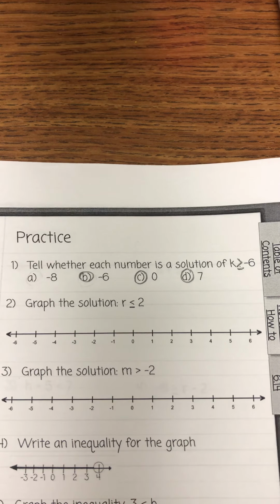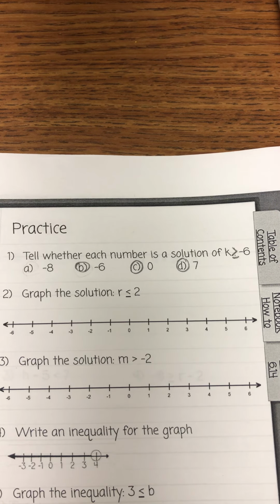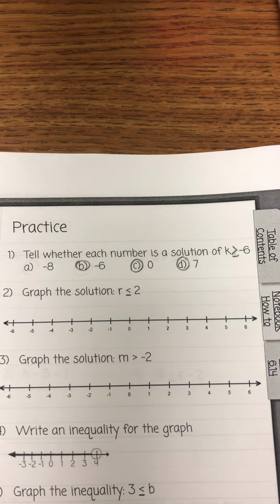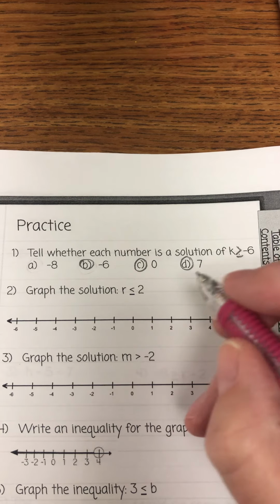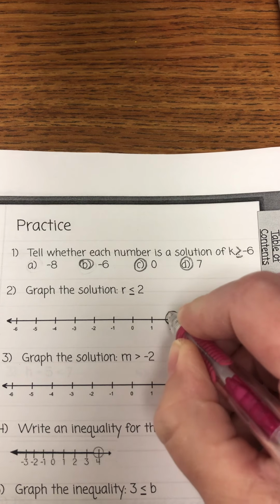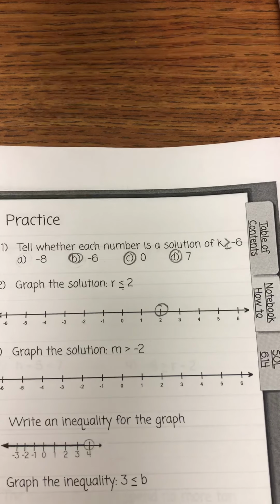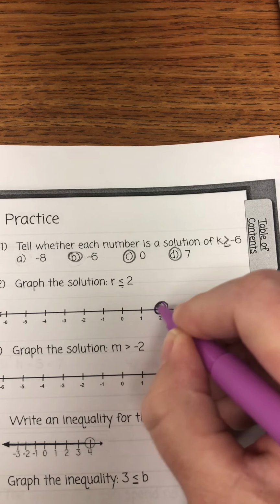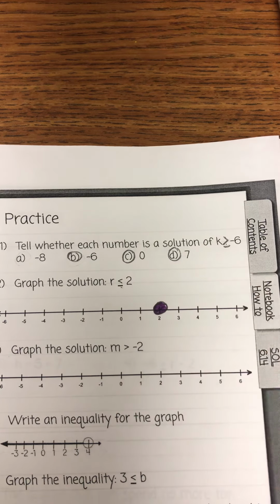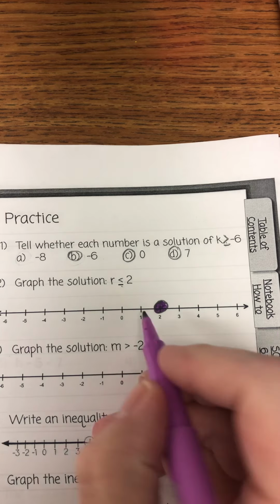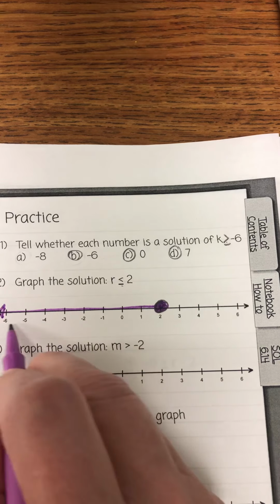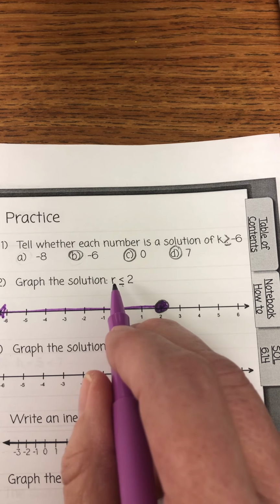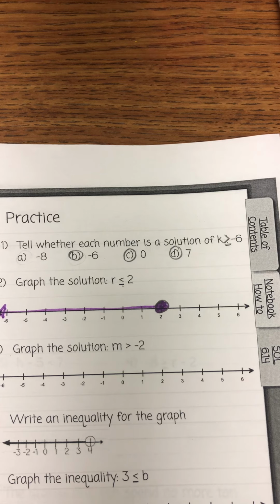So now we're going to talk about graphing the solution. That means we're going to take that number and put it on the number line. And this is super easy. So here you have r is less than or equal to 2. So you're going to go to 2. Because you have the equal to, we've got to shade it in. So what numbers are less than or equal to 2? Well, everybody to the left of 2. Any of these numbers here we could slip into our space for that statement to be true.